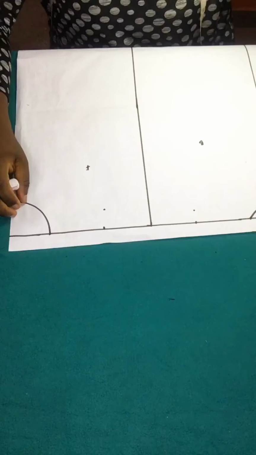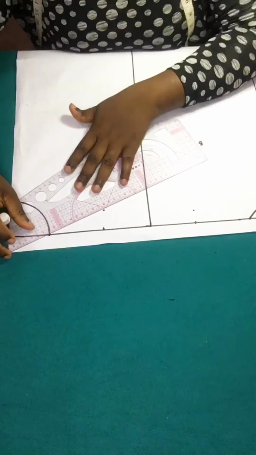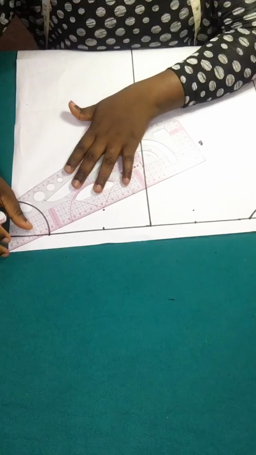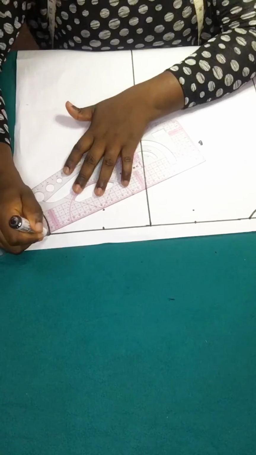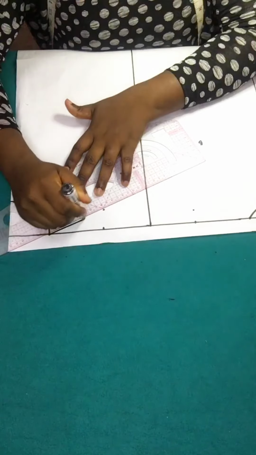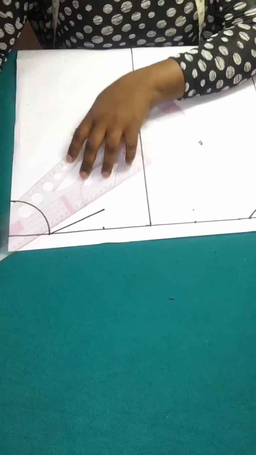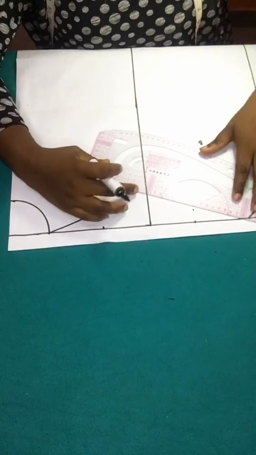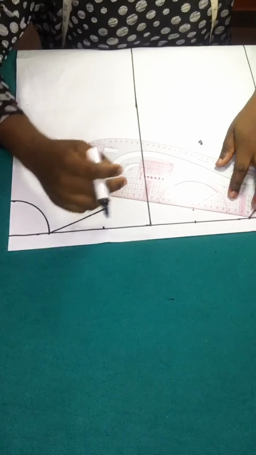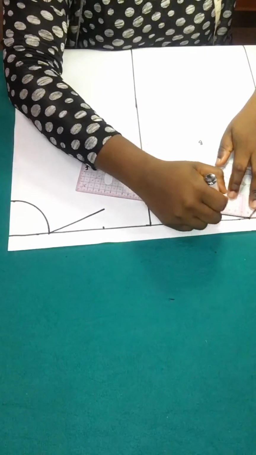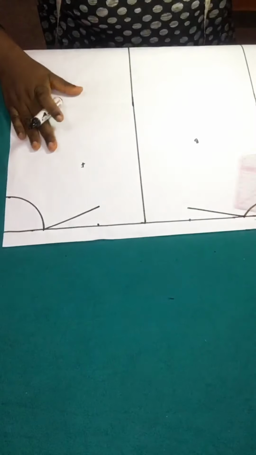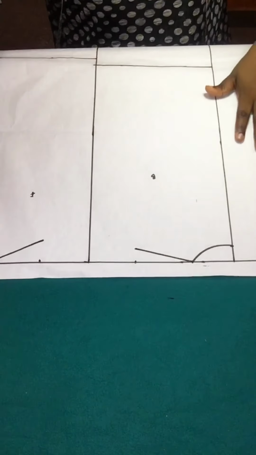The next step to take is to use my straight ruler and connect from the neck to that point we marked for the shoulder slope, and I will also do the same for the back. So our shoulder is ready.